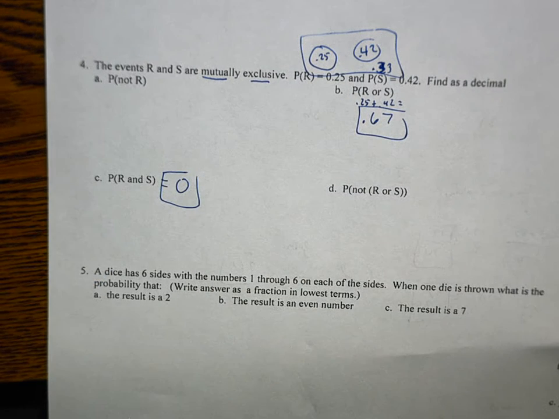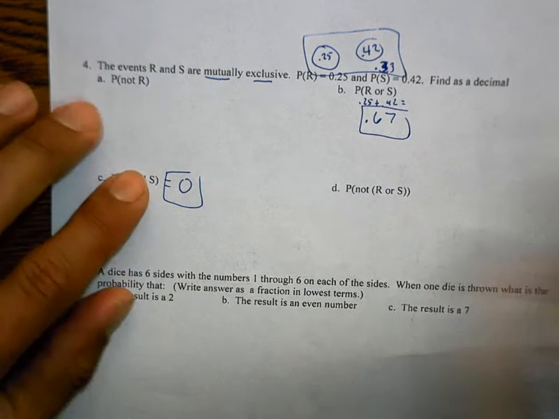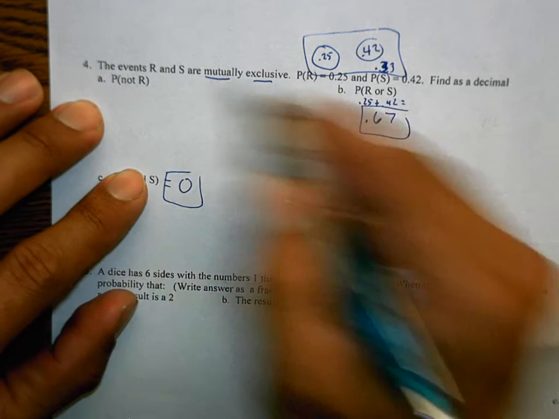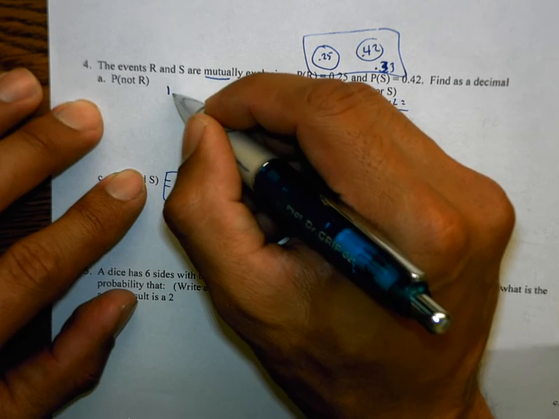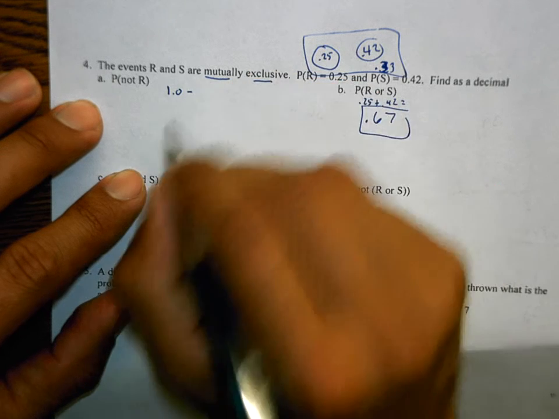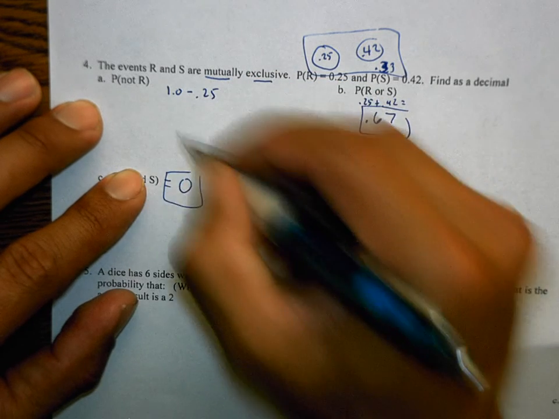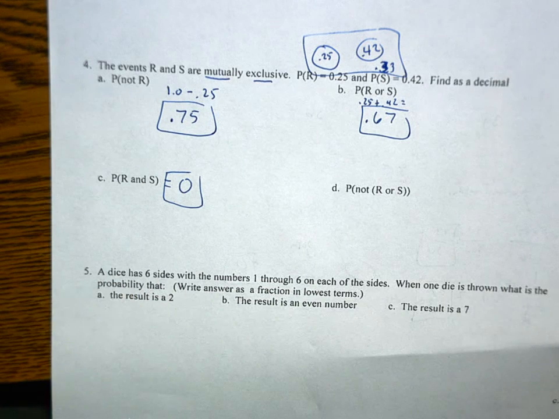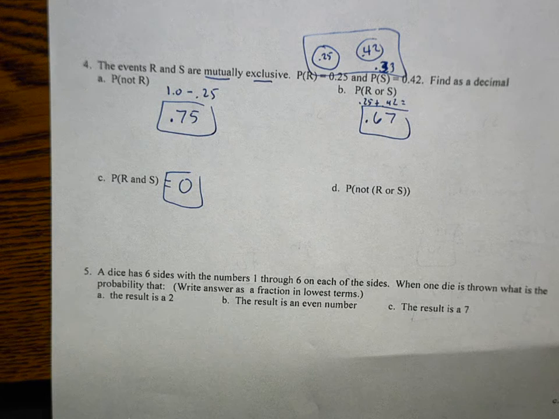If they say not R, well, there's a 25% you're in R. What does that mean if you're not in R? It's basically 1.0 minus the 0.25, which means there's a 75% or 0.75 chance that you're not in R. So I'm going to leave the rest for you to do.